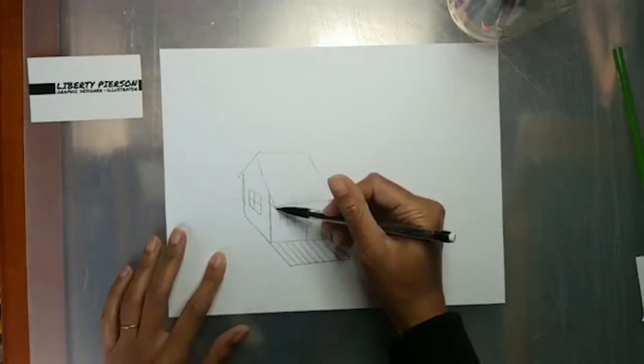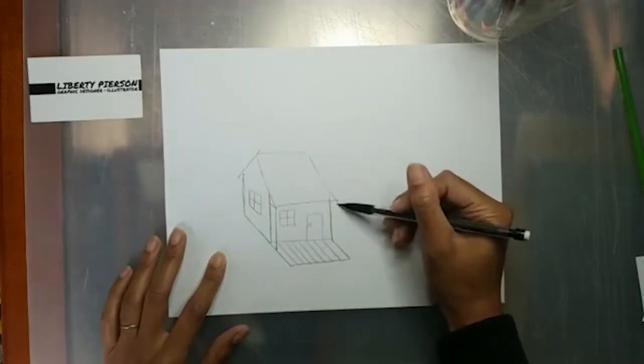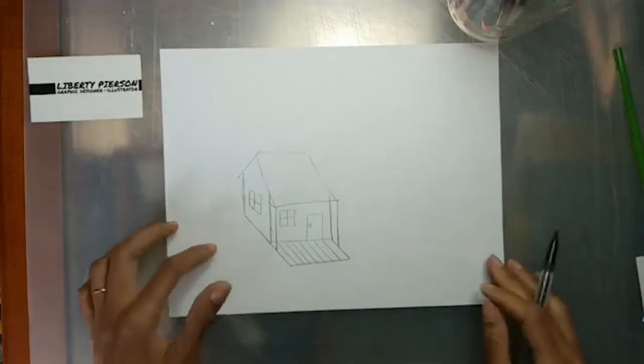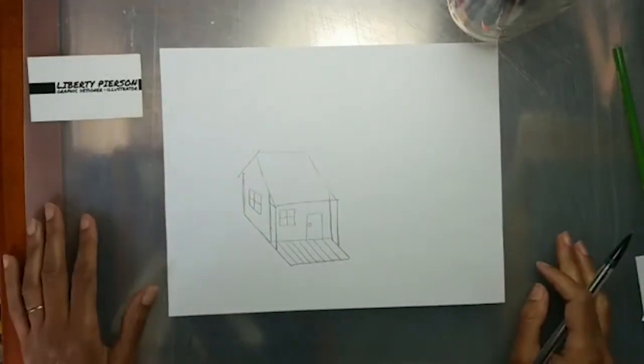And we can even give it porch posts. You just take those lines from there and go straight down. So this is even better than the last one I drew because I have a porch post. So now we have a little cabin. It's not really decorated yet. We're going to go back and do that when we color.